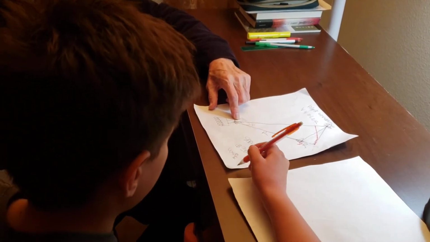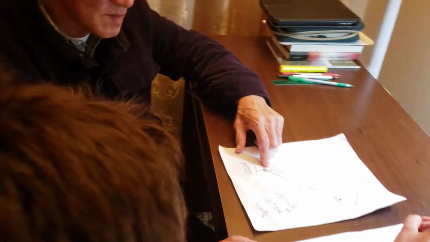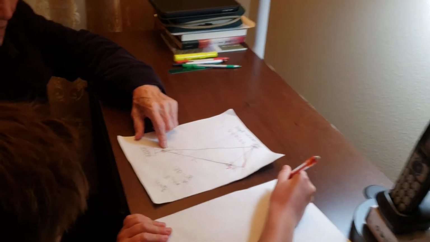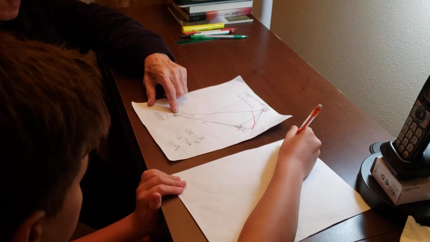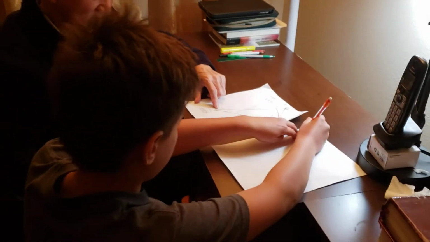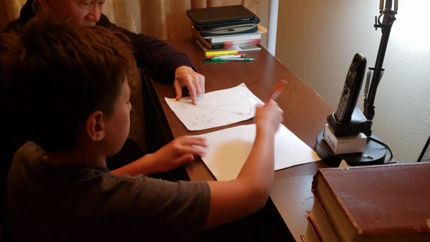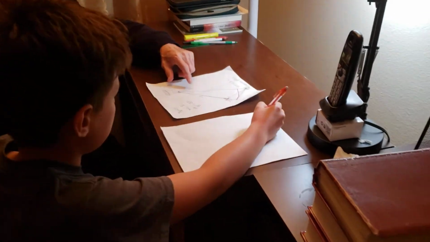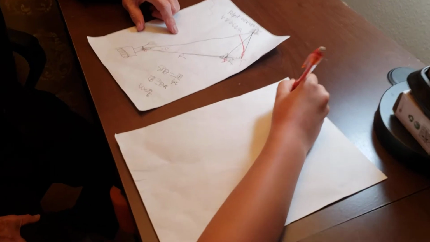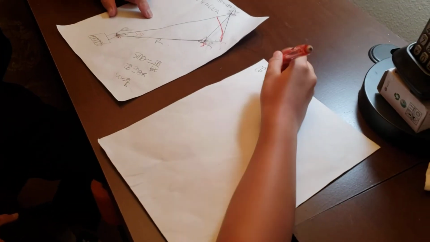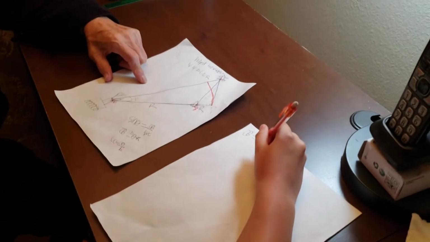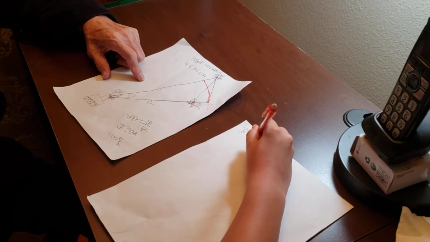Okay. So what do you want to do now? What you do is, segment CB is roughly equal to omega times range.